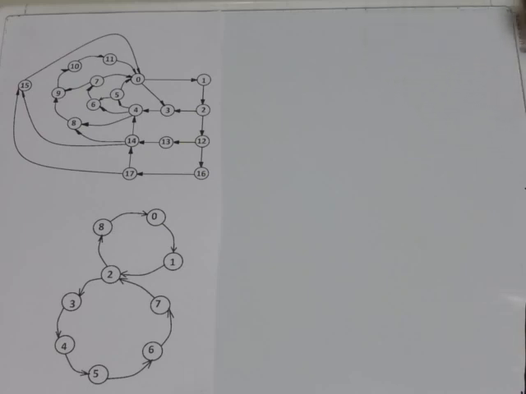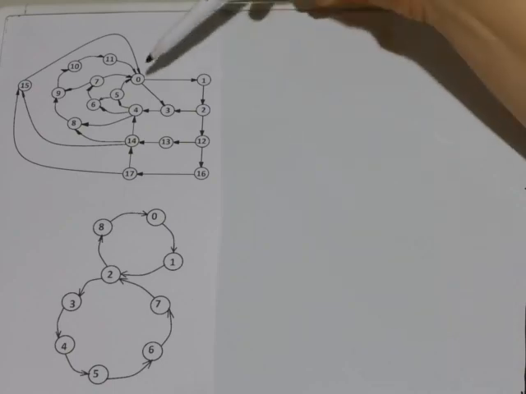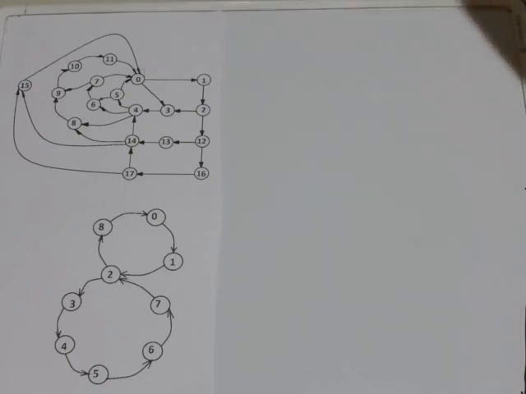So let's assume that we're going to run DFS visit on node 0. How will we calculate the length of the longest cycle in the graph?